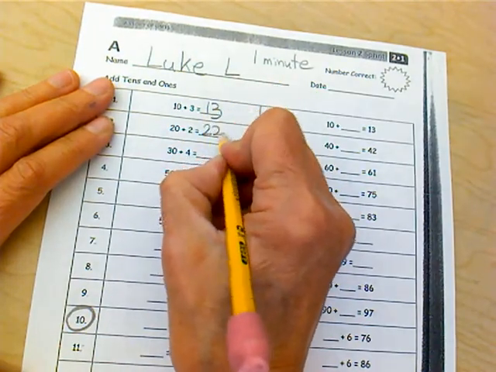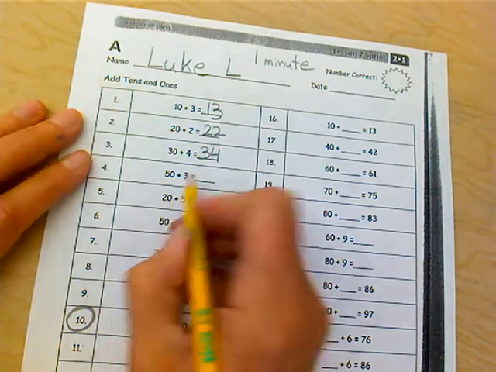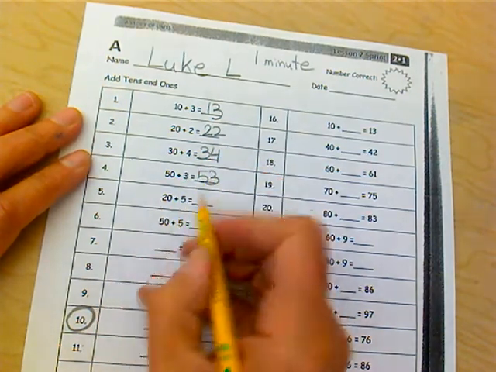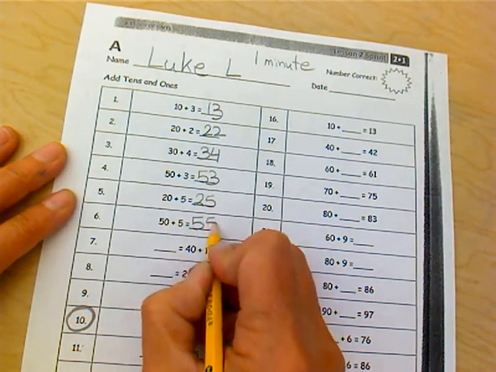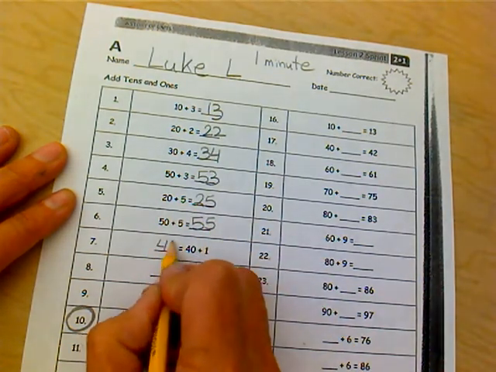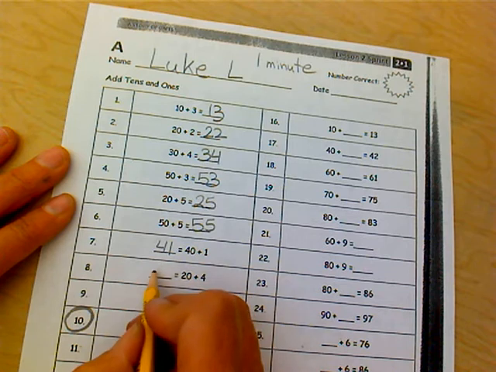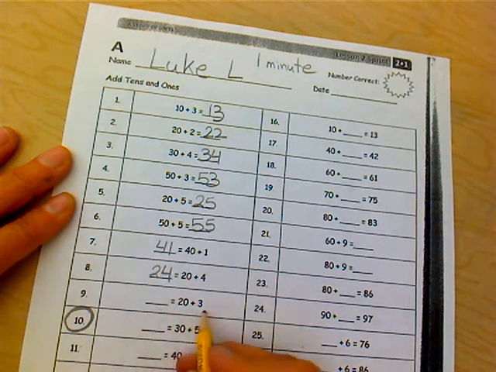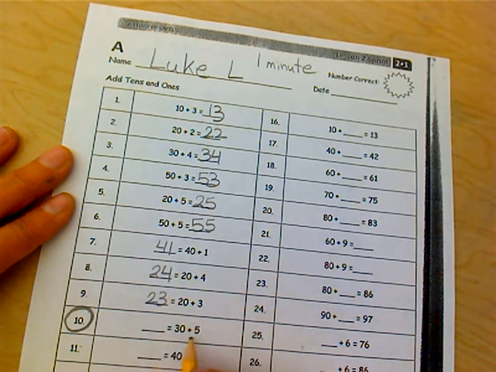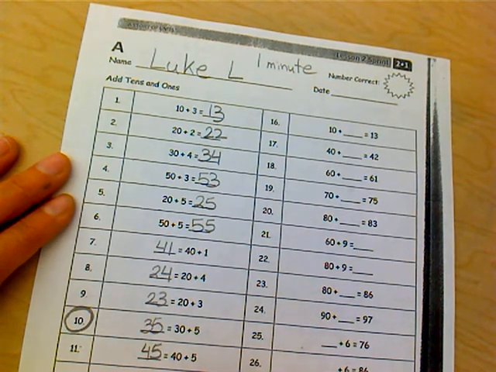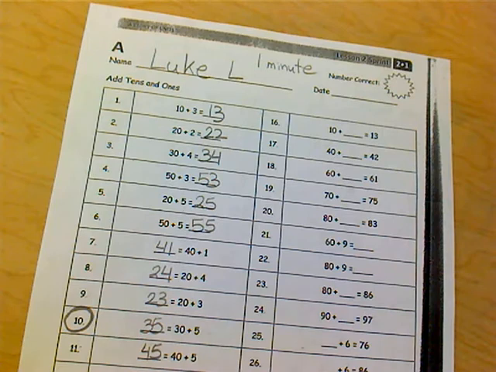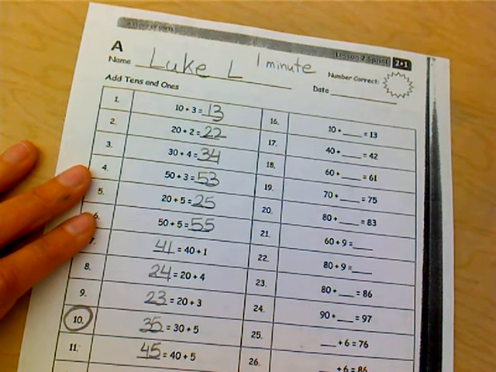13, 22, 34, 50 plus 3 is 53, 20 plus 5 is 25, 50 plus 5 is 55, 40 plus 1 is 41, 20 plus 4 is 24, 20 plus 3 is 23, 30 plus 5 is 35, 40 plus 5 is 45. 30 plus 6 is 36. 20 plus 9 is 29. And 40 and 7, 47.